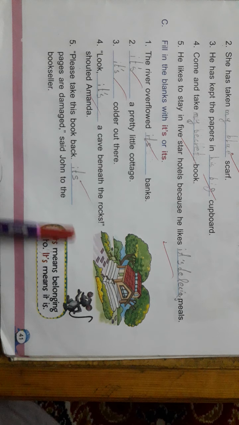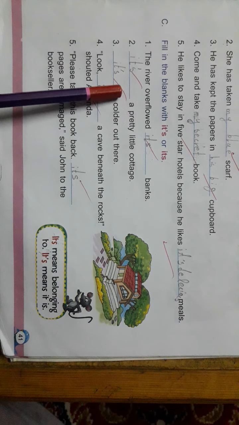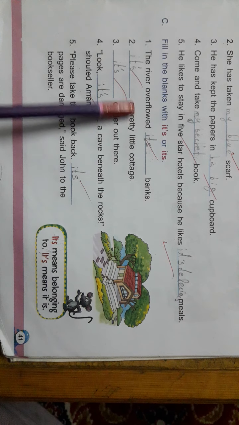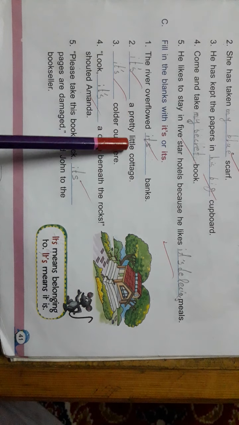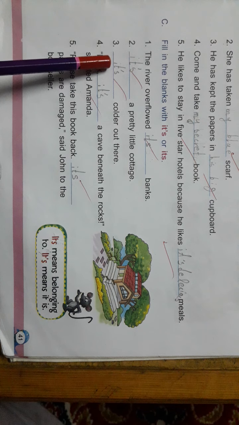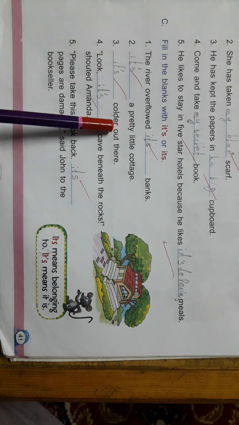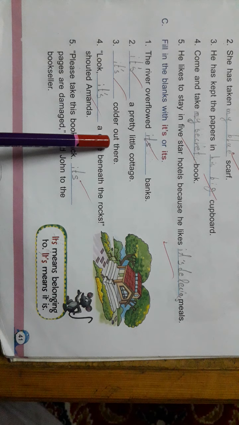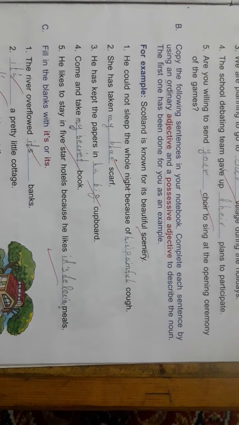So you have to fill in the blanks in the same way. The river overflowed its banks. It's a pretty little cottage. We have to use it with an apostrophe s. It's colder out there. And in the same way you have to fill in the rest of the sentences.